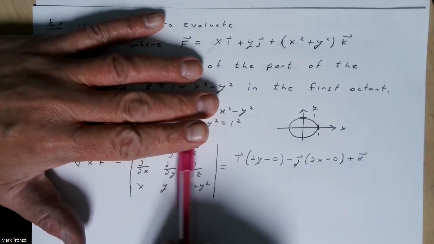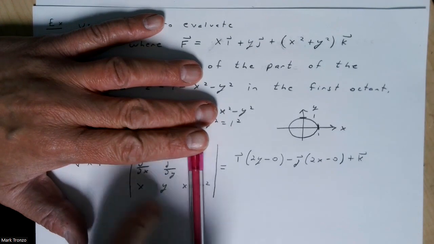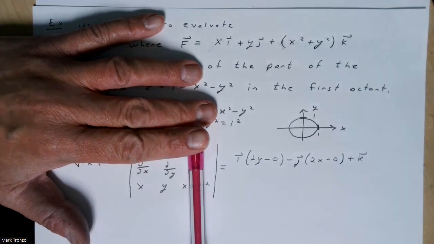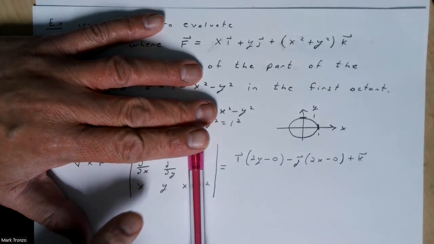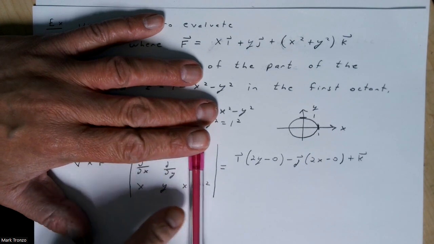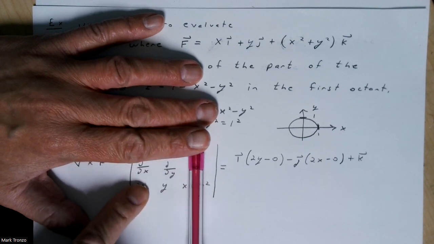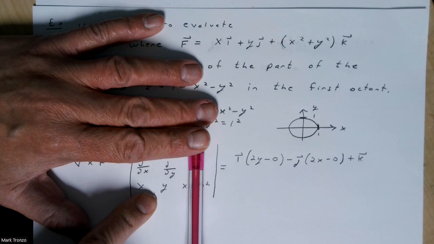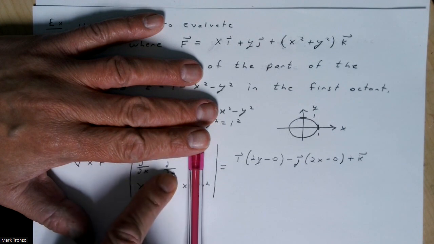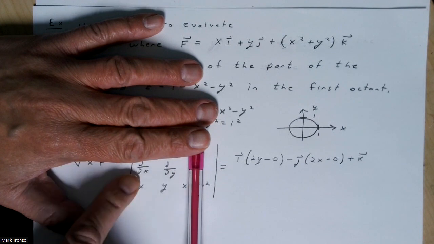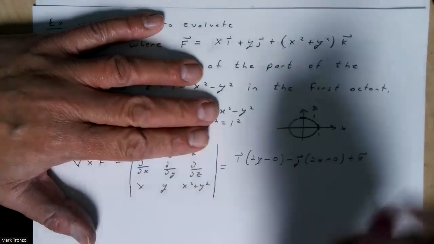And finally, we do this one here. This will be 0 minus 0.